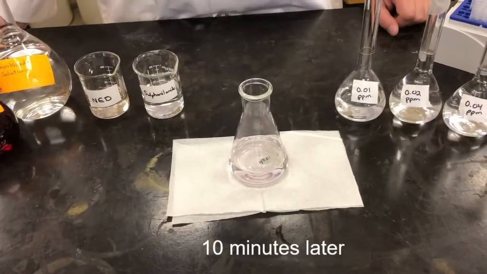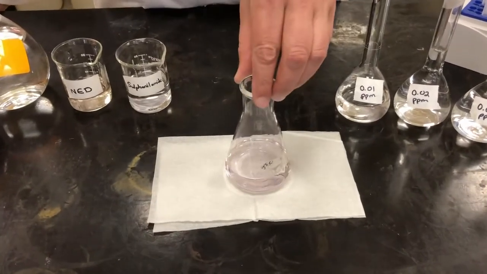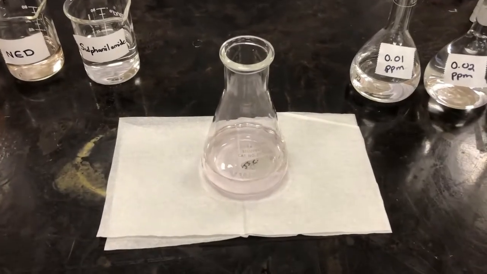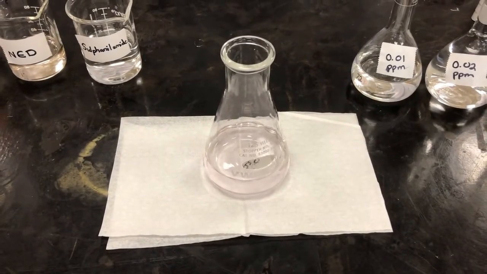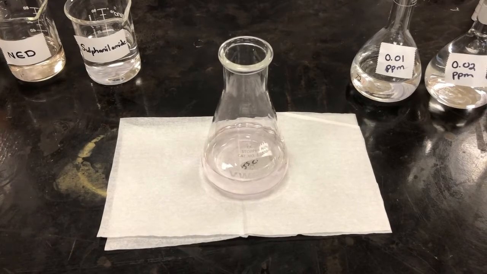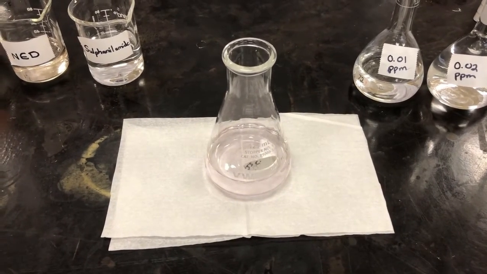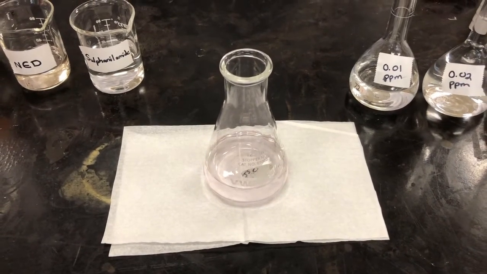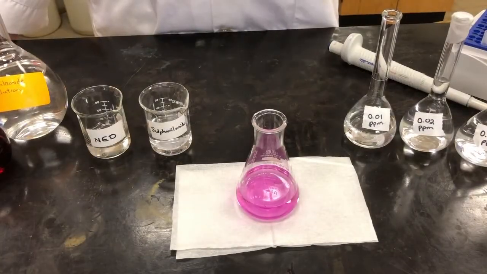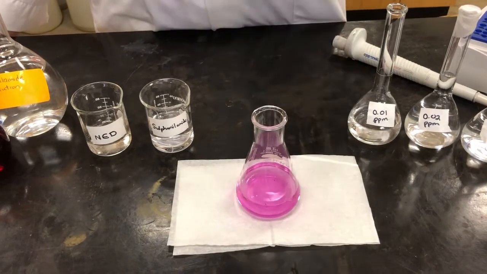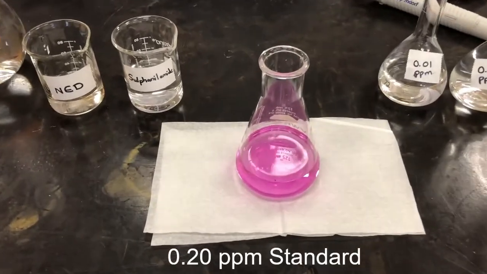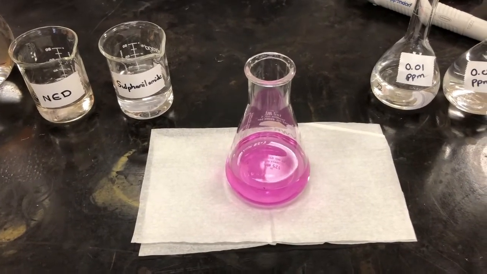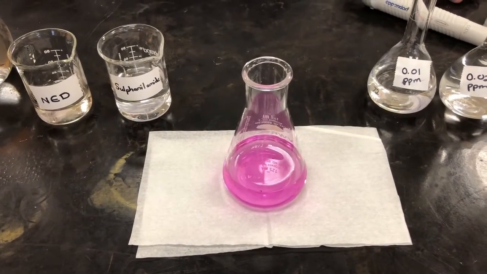So 10 minutes have passed, and you should be able to see now in our flask this very faint light pink color. That's the color of the azo compound we're looking for. And we should see, as the concentration of the nitrite in the standards increases, that the intensity of the color will increase as well. So just wanted to show you the highest concentration of standard. This is the 0.20 ppm, just so you can see the difference in the color. This is the highest concentration of nitrites, and you can see we have a really bright pink color there.